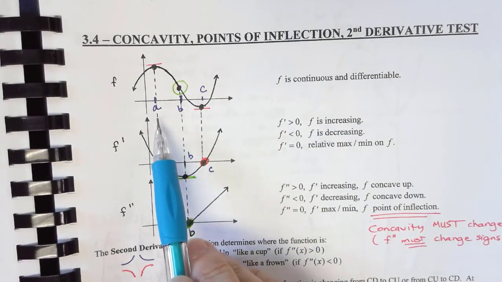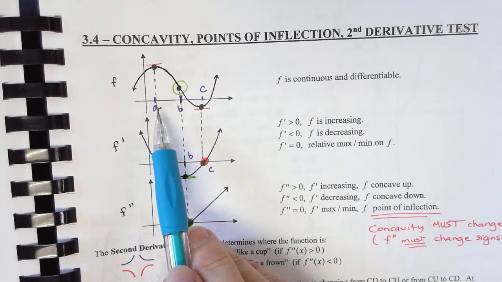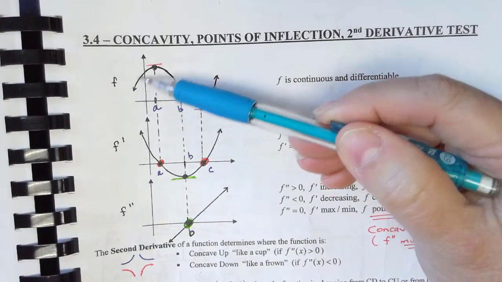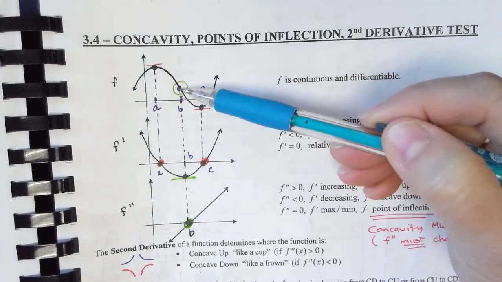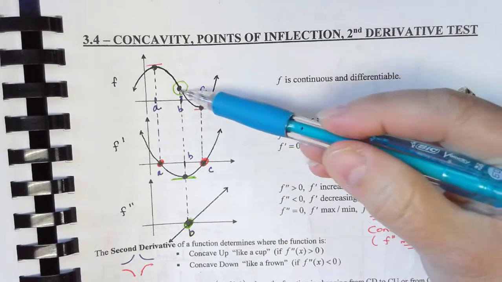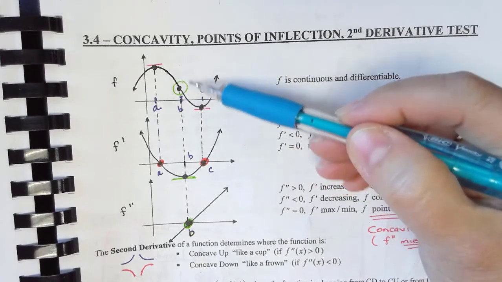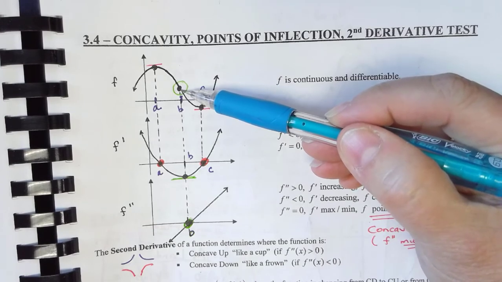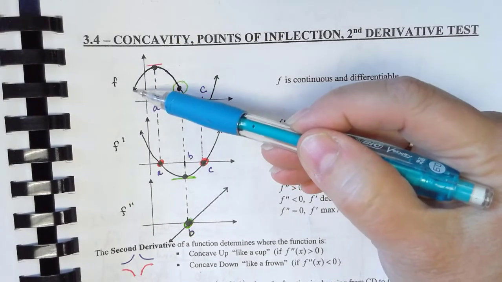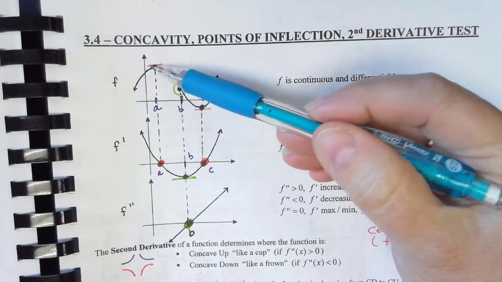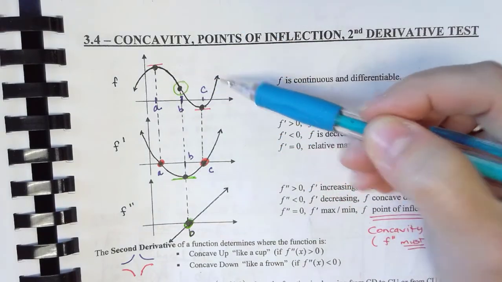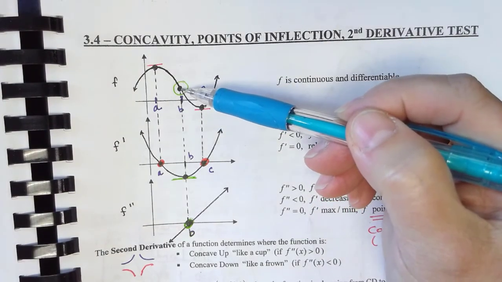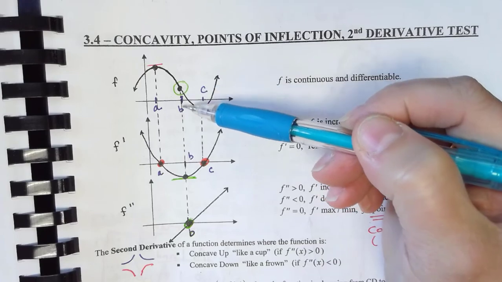But an interesting thing is happening on function f between A and C, and that is where the shape of the graph is going from a concave down shape to a concave up shape. Notice that at B, I have this point, which is called a point of inflection. This is where the graph of f changes concavity, from concave down to concave up, or it could change from concave up to concave down. Let's look at how B is represented on the first derivative graph.